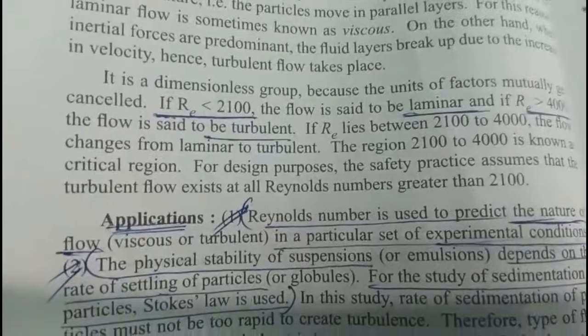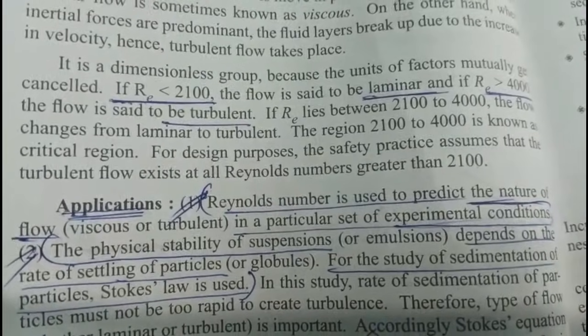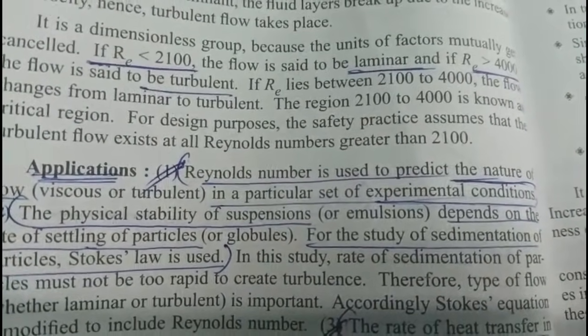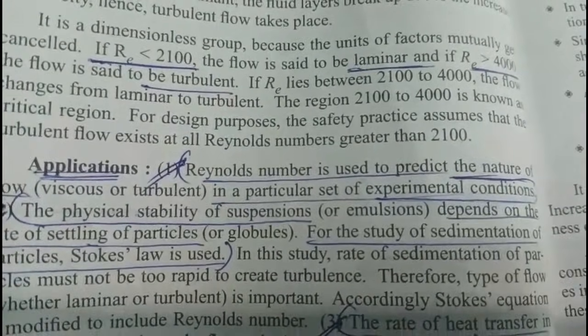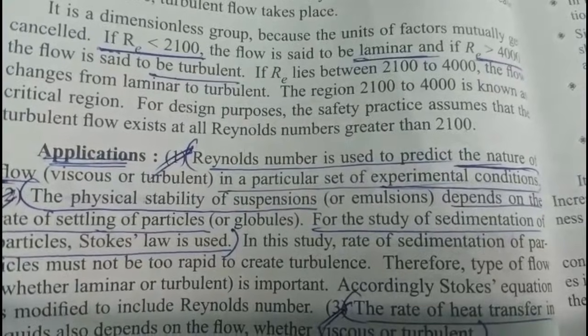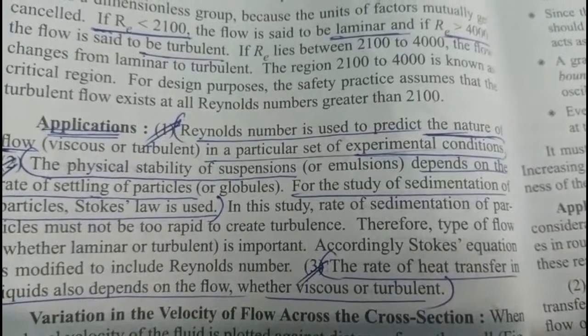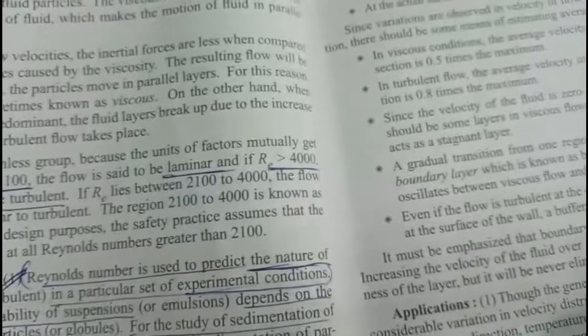Then, what will be the nature of your flow as per Reynolds number? If Re is less than 2100, the flow is said to be laminar. Re greater than 4000, the flow is said to be turbulent. If Re lies between 2100 and 4000, the flow changes from laminar to turbulent. So what are the applications? For a brief note, when it comes, you have to write all those equations, applications and numbers.